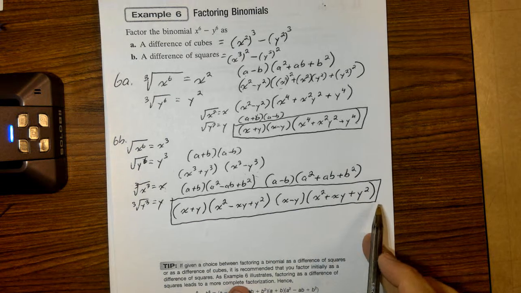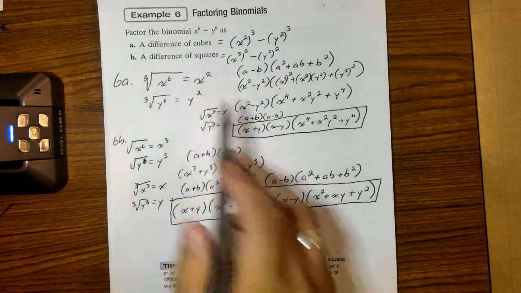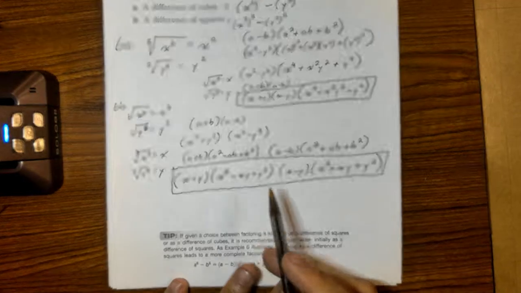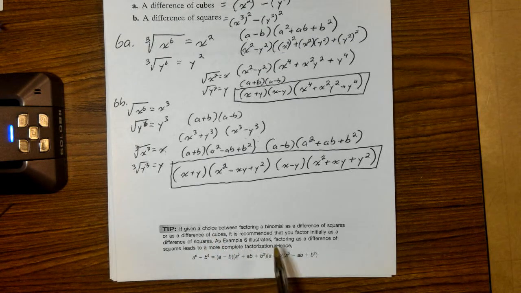And so when you have something raised to the 6 minus something else raised to the 6, it is actually recommended that you factor it as a difference of squares, and that's actually what the tip at the bottom illustrates as well.